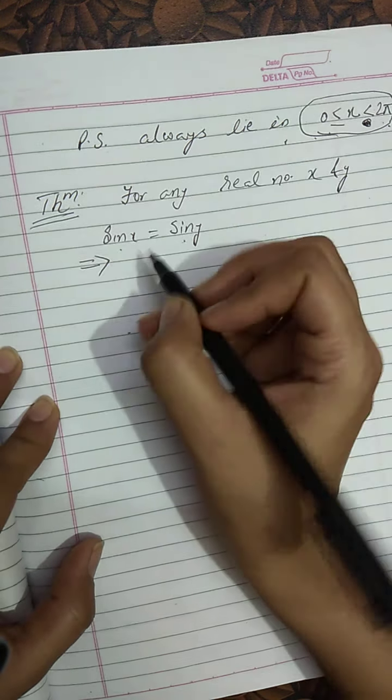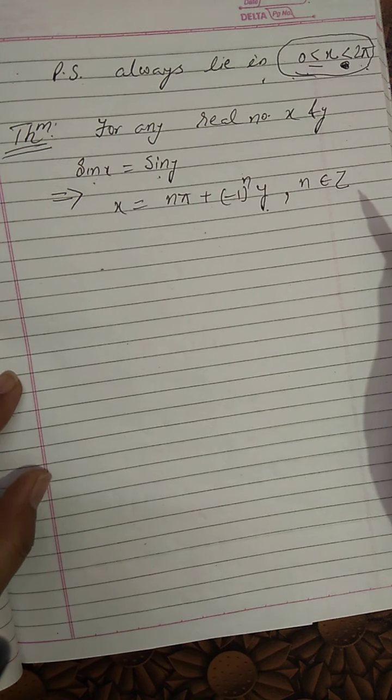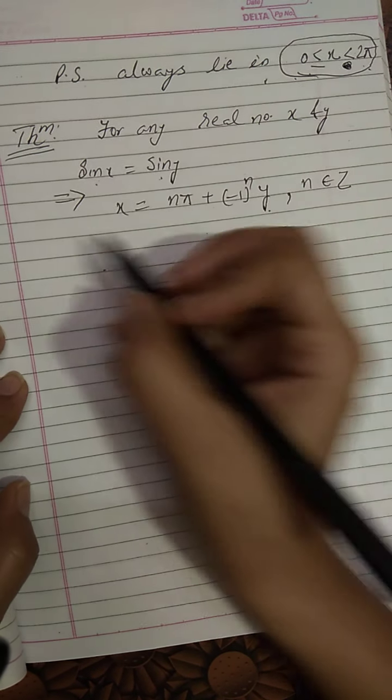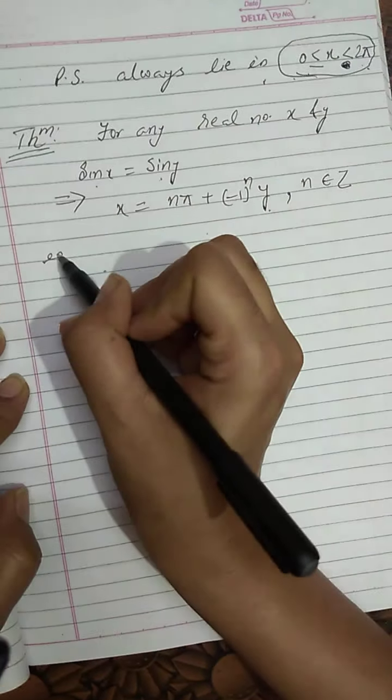So by this I can write down my general solution. How is it coming? If I take the example, sine x is equal to 1 by 2, and this 1 by 2 we wrote as sine pi by 6. So sine x is equal to sine pi by 6. The value of y in our case is pi by 6.